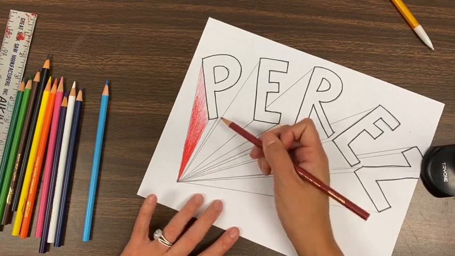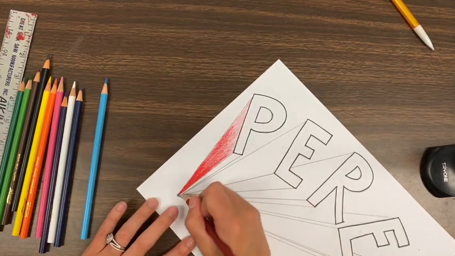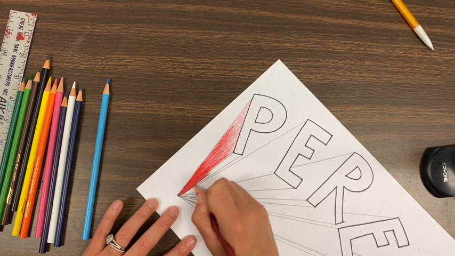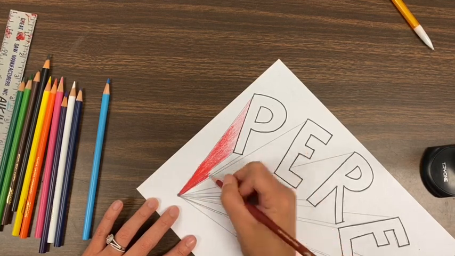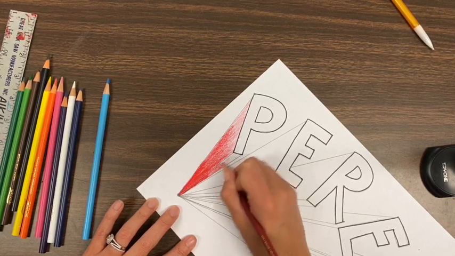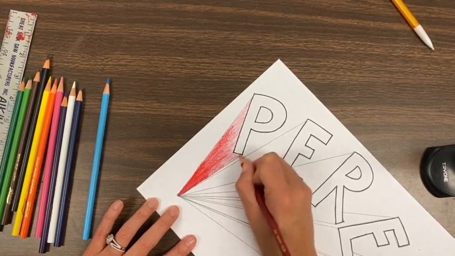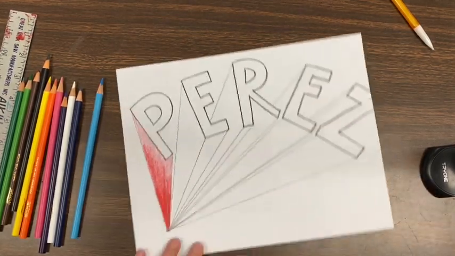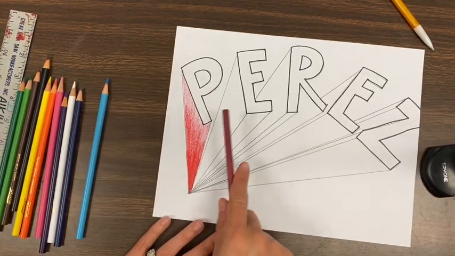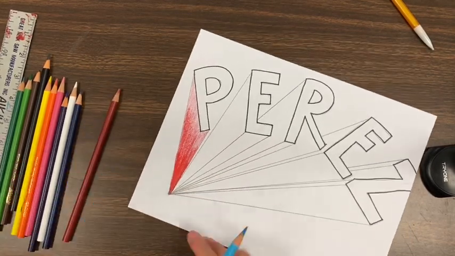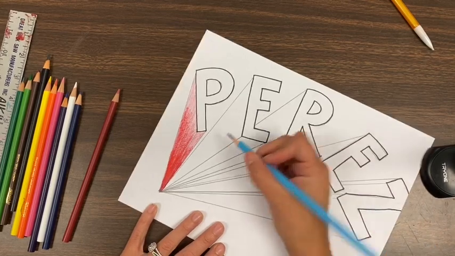So I'm gonna do that same thing to that little section. So here, go up, kind of get darker, and then medium, and then light. And then this is a little bit more medium, okay? So you want to do a different color for each letter just so that it stands out. So now I'm going to do this light blue for this one.